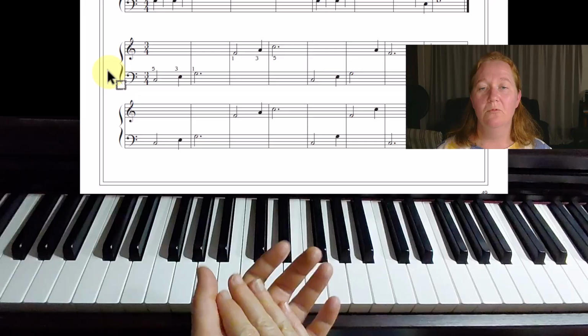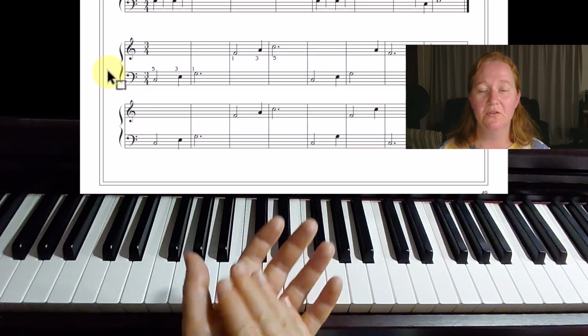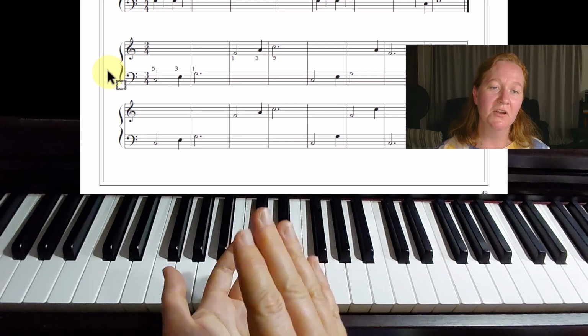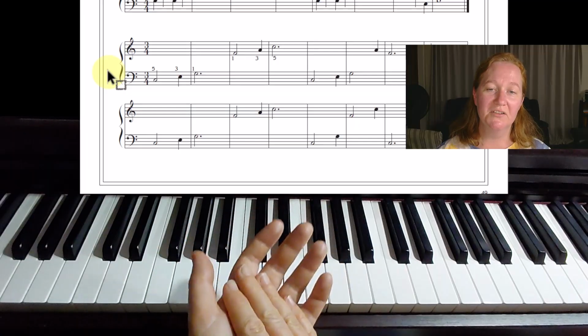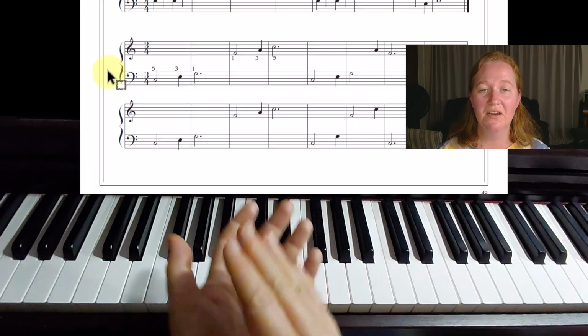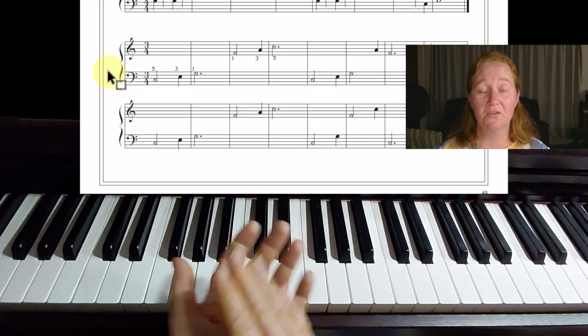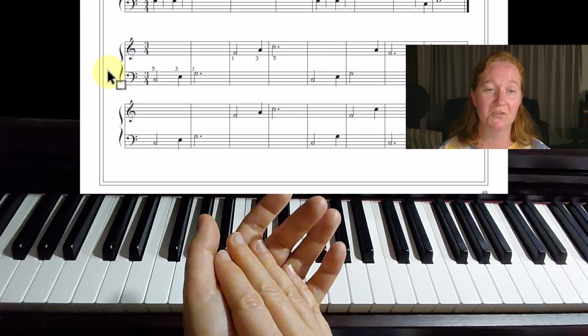So we start with 1, 2, 3, 1, 2, 3, 1, 2, 3, 1, 2, 3, 1, 2, 3, 1, 2, 3, 1, 2, 3, 1, 2, 3, 1, 2, 3, 1, 2, 3, 1, 2, 3, 1, 2, 3, 1, 2, 3, 1, 2, 3, 1, 2, 3, 1, 2, 3.